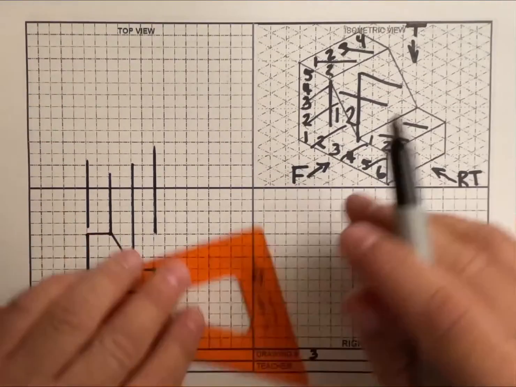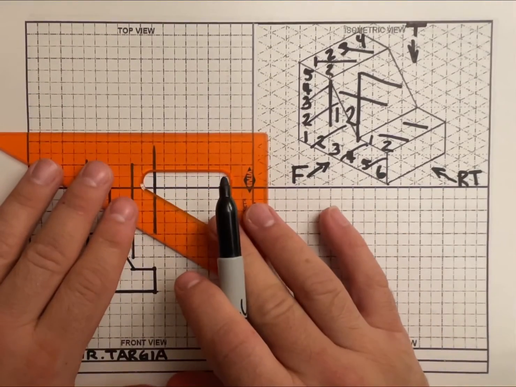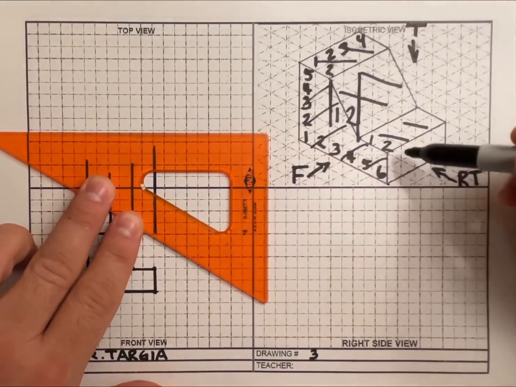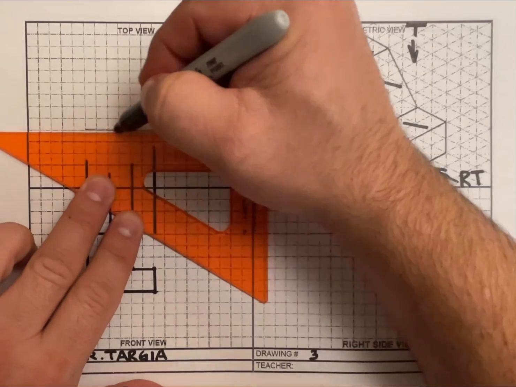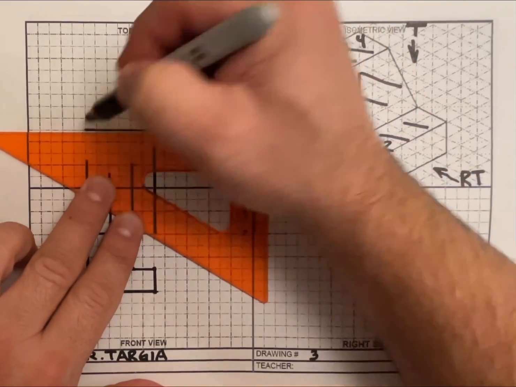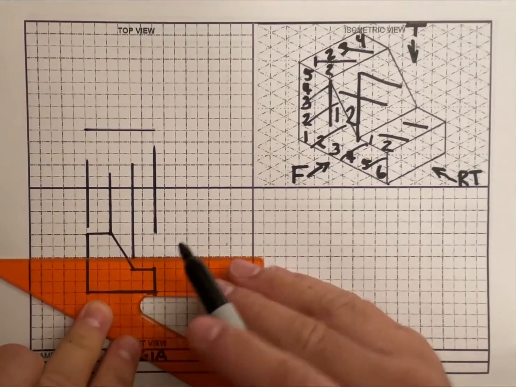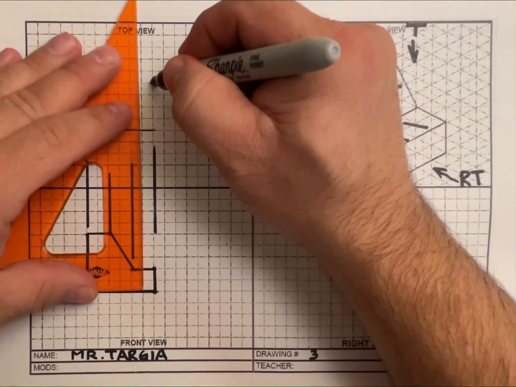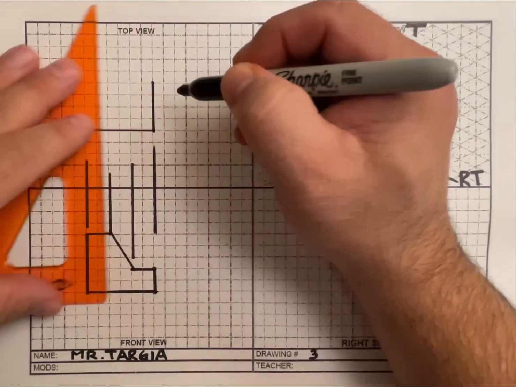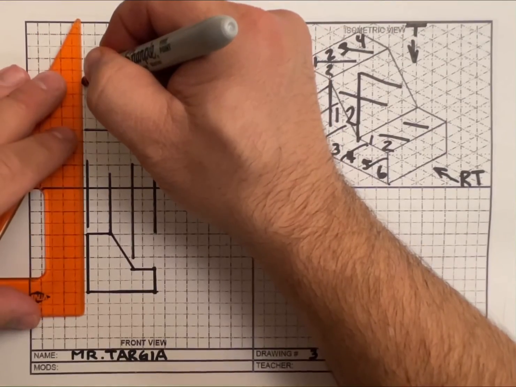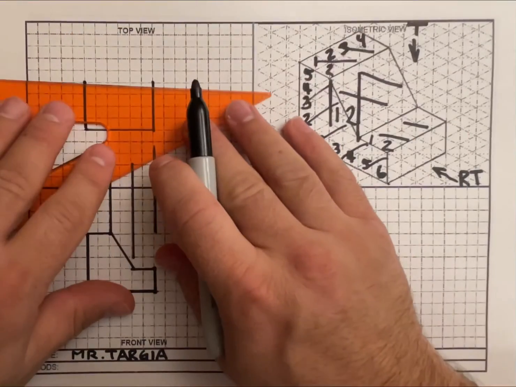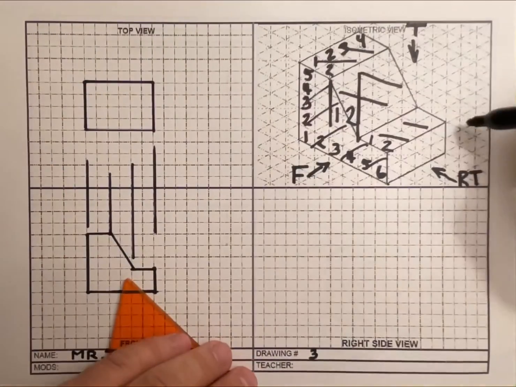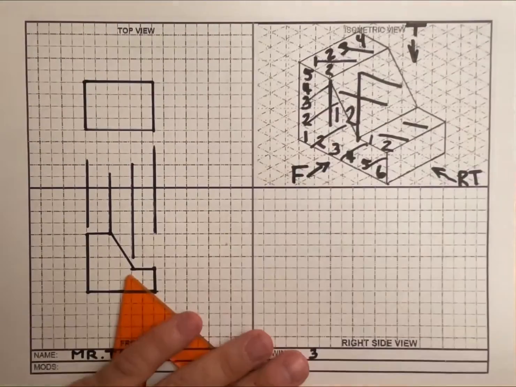So here we go. I'm going to draw my top view. This line is going to go all the way across because my projection lines tell me so. So that's my first line. 4 squares back, 1, 2, 3, 4. Do the same thing on the left side. And I'm going to draw that back line as well, because that's 6 wide, or 6 long in the back as well.